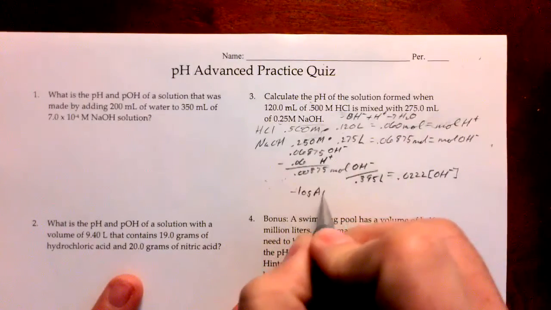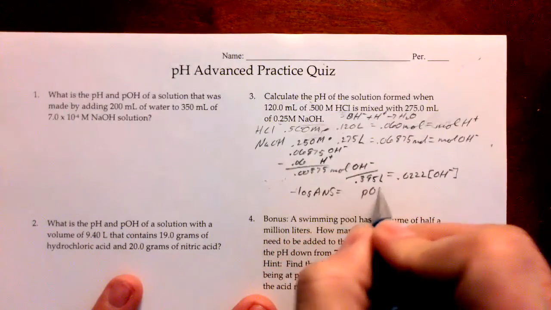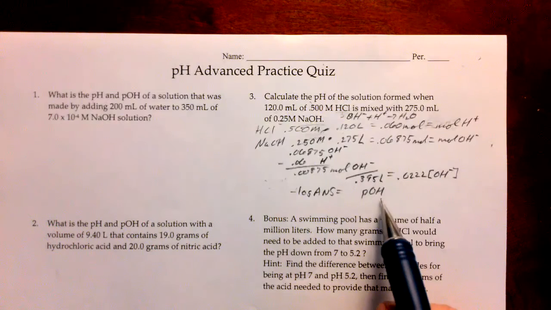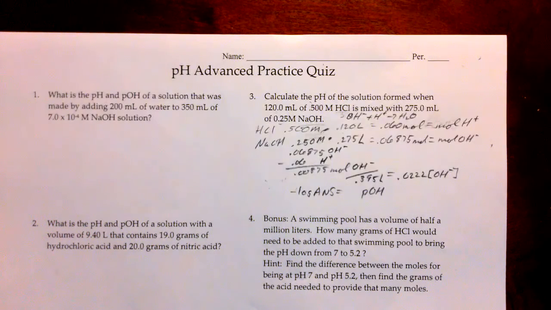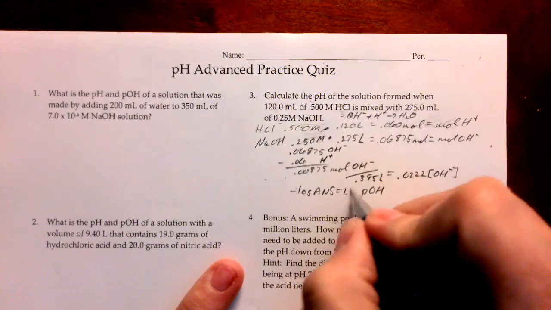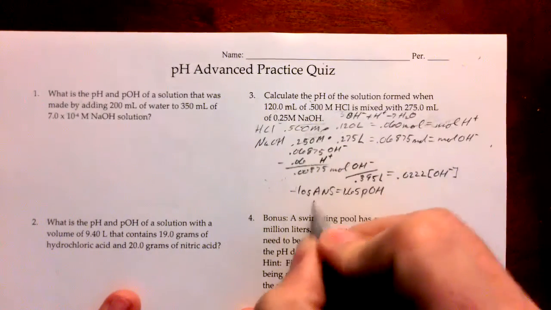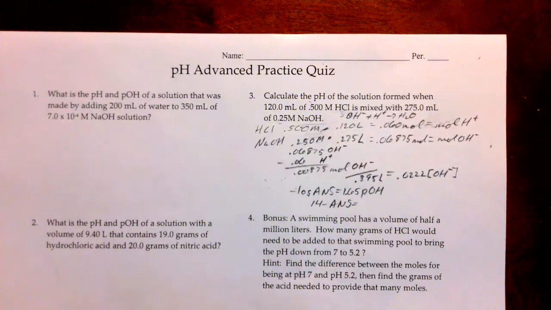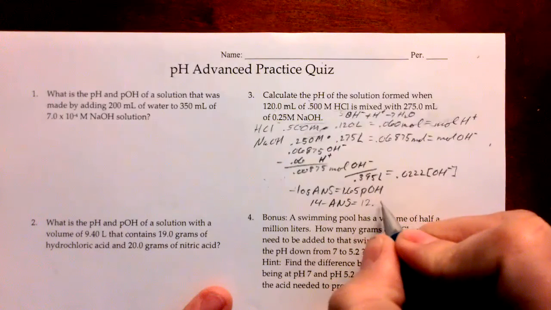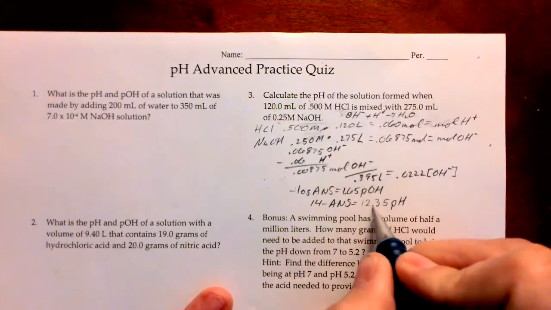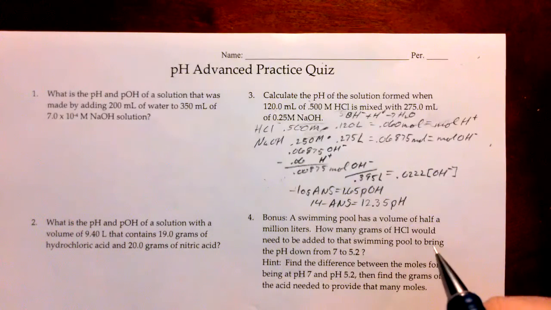Negative log of that answer will be pOH. Don't get that wrong. Everybody's done it, including me in front of a room full of kids. If you're going to use OH minus molarity, you're going to get pOH. So negative log of that answer is 1.65, good enough. And then 14 minus that answer will give you pH. 12.35, good enough. It's probably way too precise and probably violated significant figures, but we'll live with it.